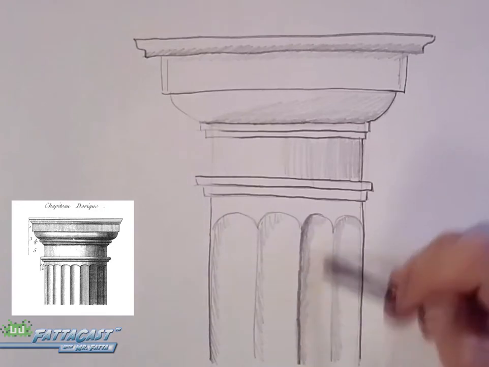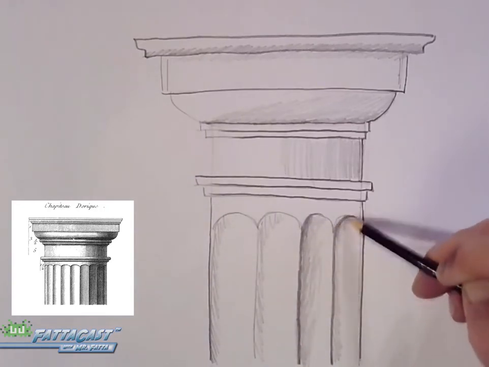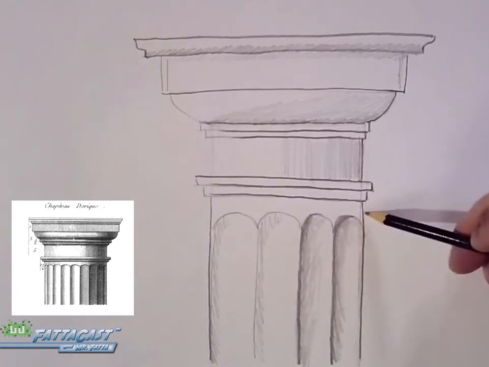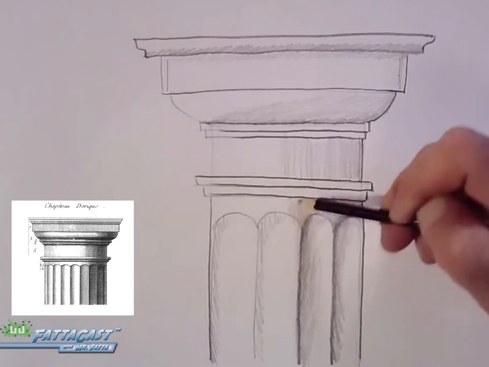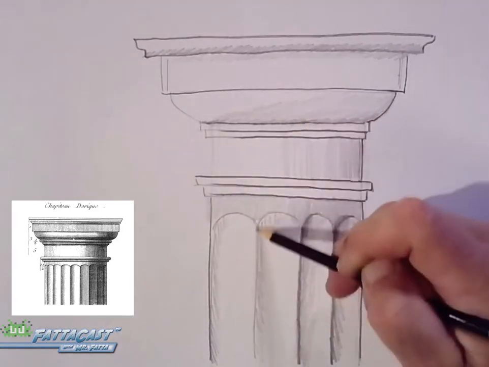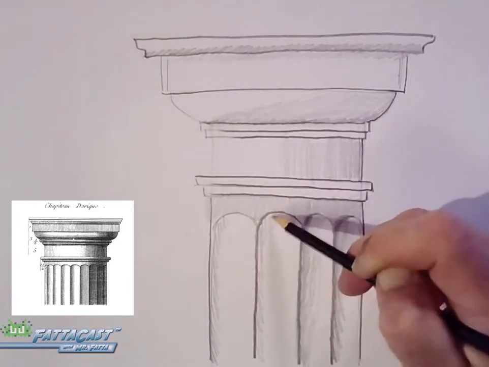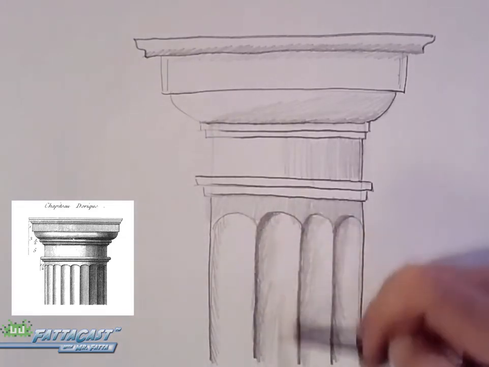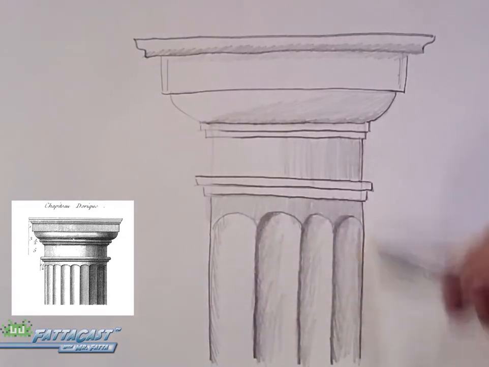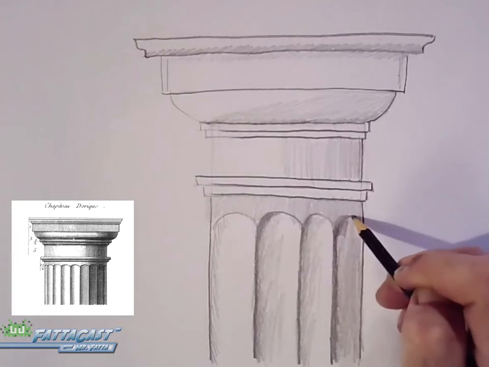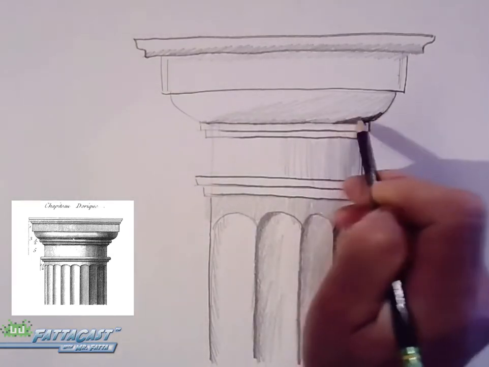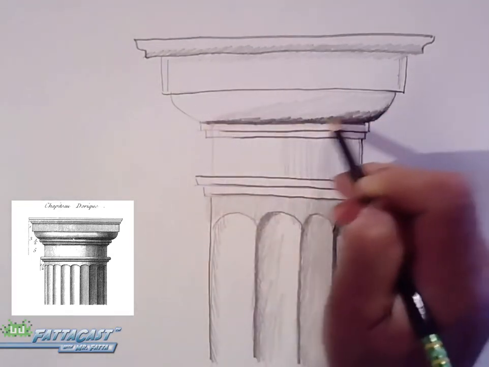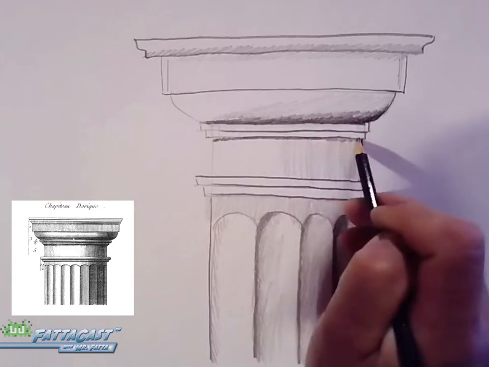To get the fluted effect, I shade long crescent moon shapes that stretch from the curve above downward. Then I work to fade the flute shadow gradually to light gray until the next flute. And then I shade gradually again, lightening the shade to the next flute, and continue this pattern across for each flute in the column.